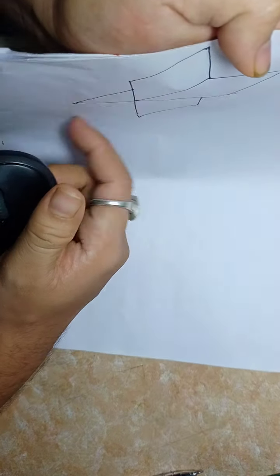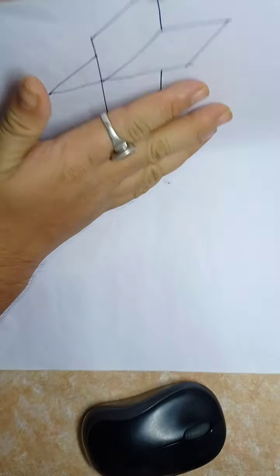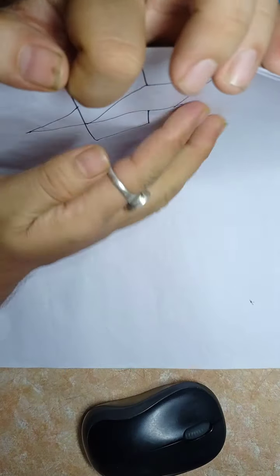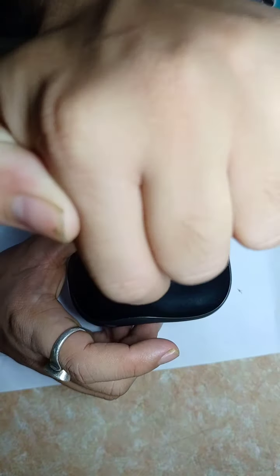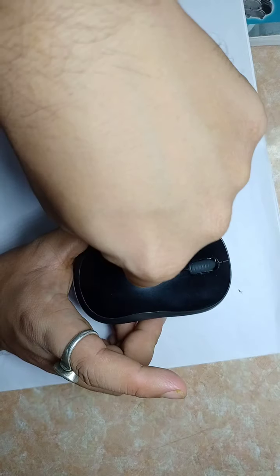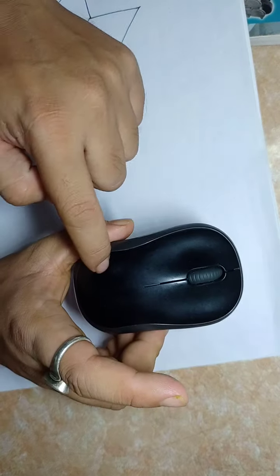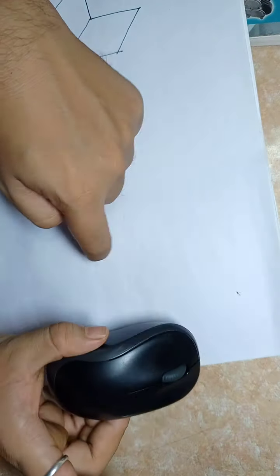Consider the paper, not the picture here, the paper. So it will come here, and your top view will be viewing from the top, like this, and it will come here. So it will view this surface, and it will come here.